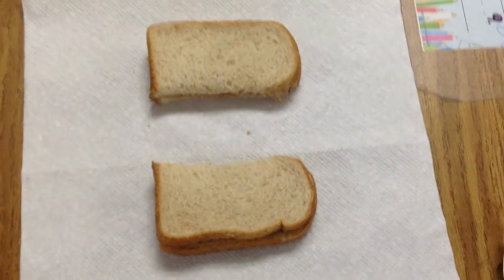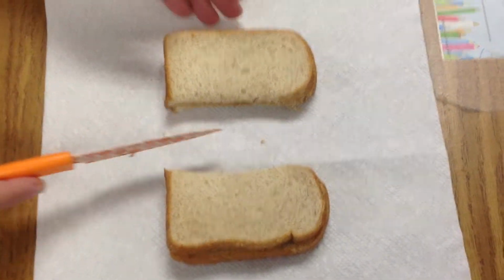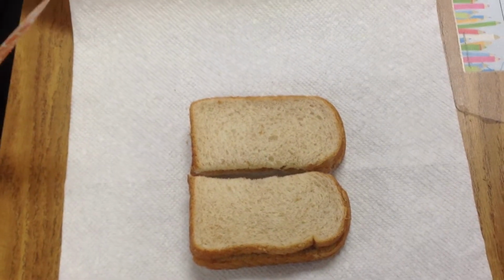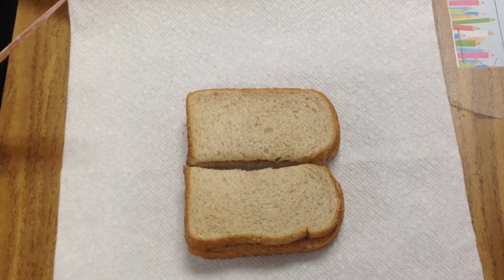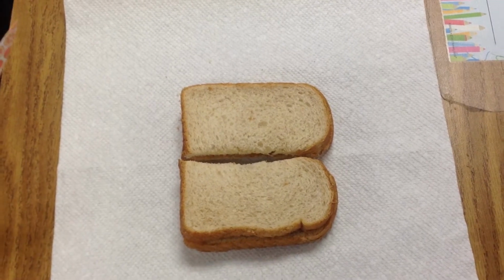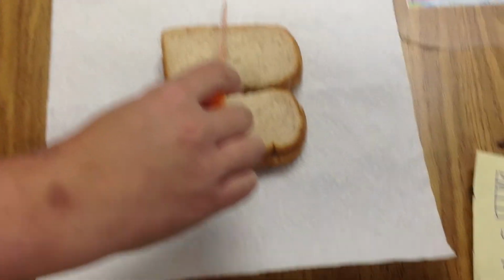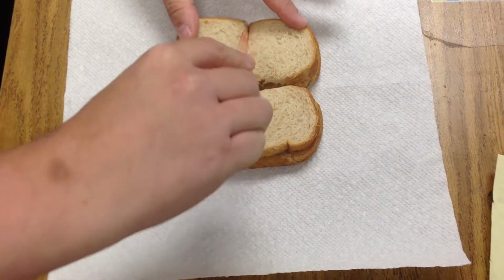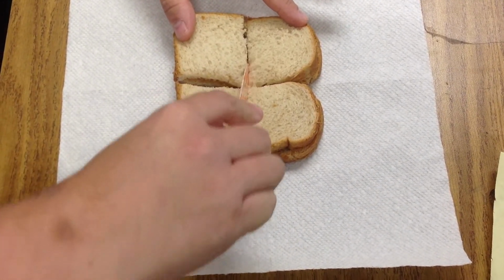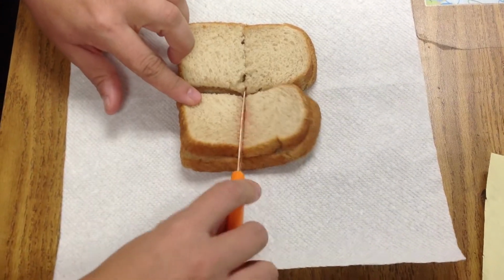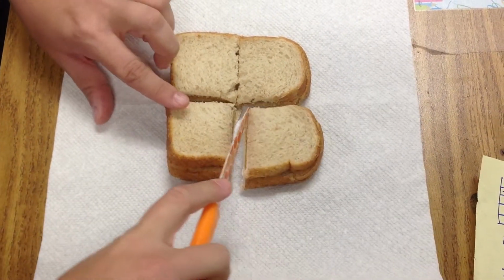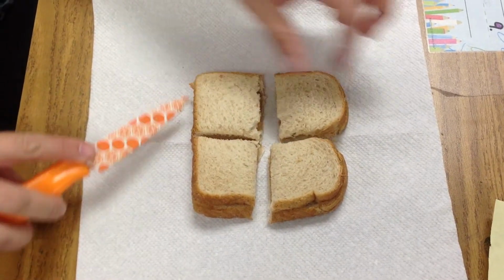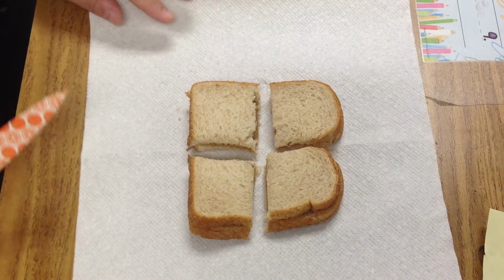Okay, but let's say we had to share it with some more people. Let's put it back together here. Let's share it with 4 people. It's you and me and, let's see, Miss Barr and Miss Anthony. I can now take each of the halves and cut them in half. I may not be exact, but I think you're going to get the idea. So I now have 4 pieces to my whole sandwich.